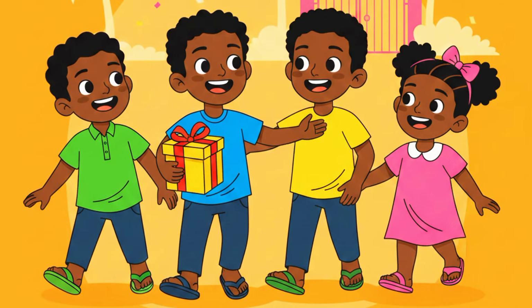Alright, I have a short story for you. Chooks and his three friends went for a birthday party. And at the party, they had lots of fun. I mean, they were dancing and having all the fun they could have in the world. At the end of the party, Chooks was given 20 cookies.